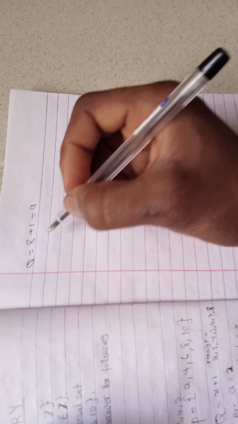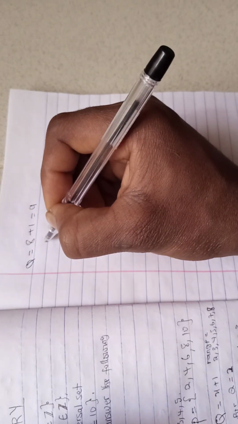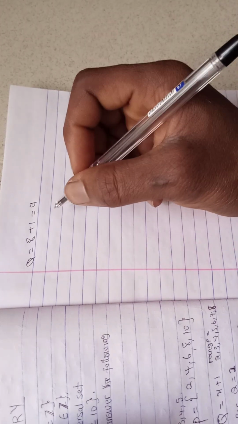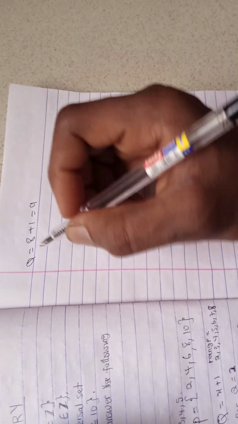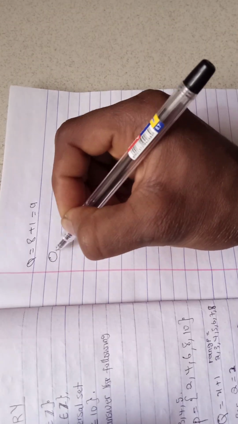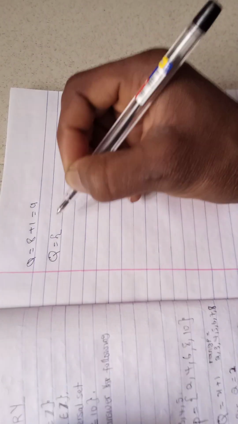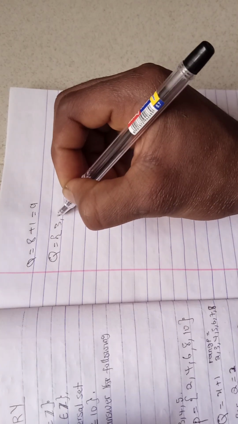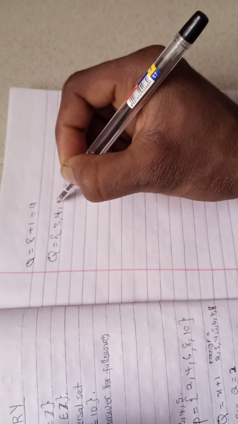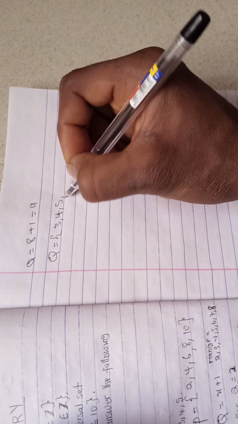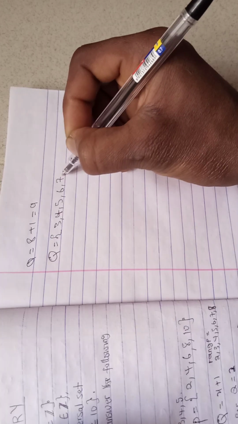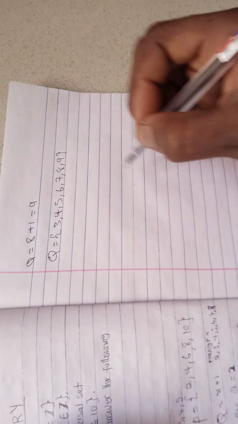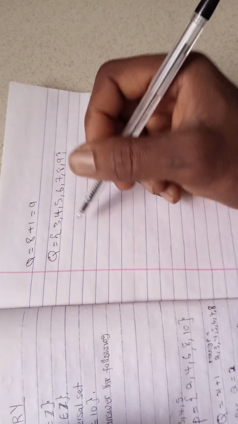So now that we are done with it, we'll now write the elements of Q that we find in it. Set Q, we'll start adding from 3. We have 3, then we have 4, then we have 5, we have 6, 7, 8, and 9. These are our new elements of Q.